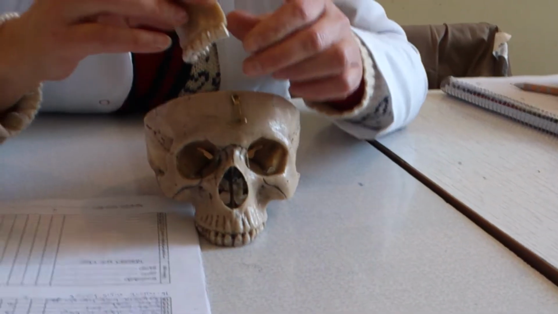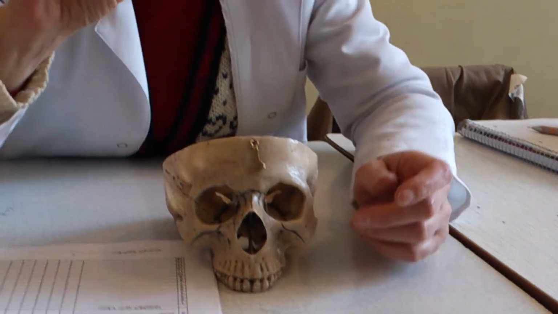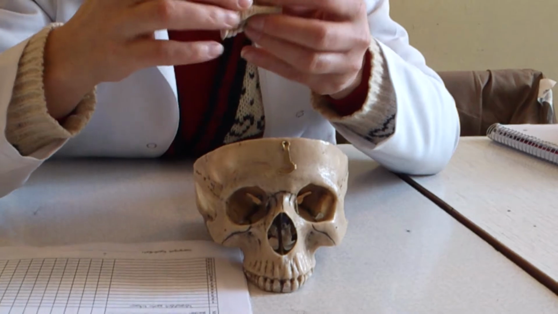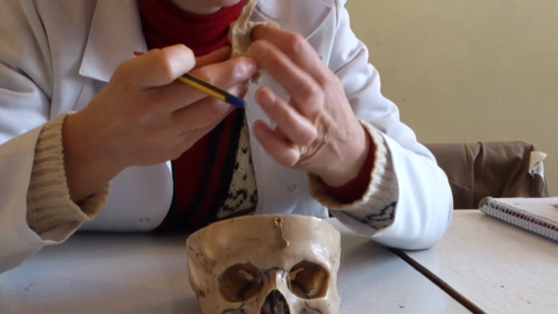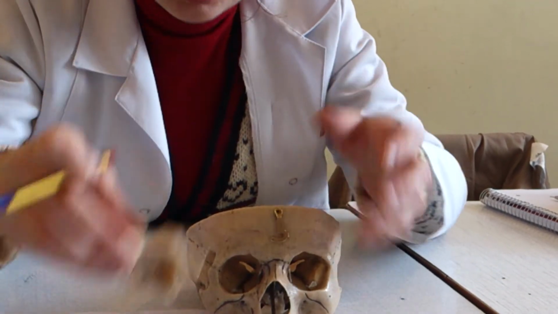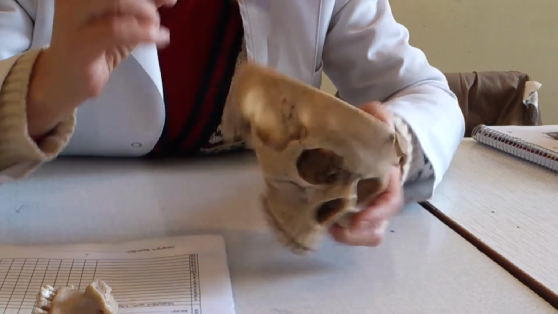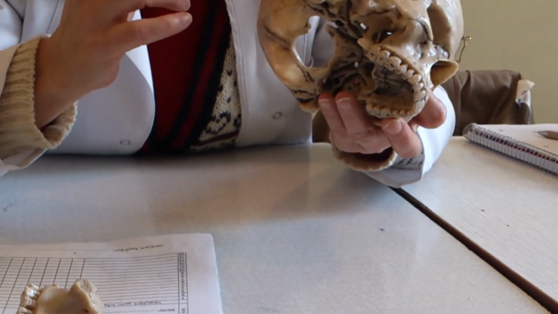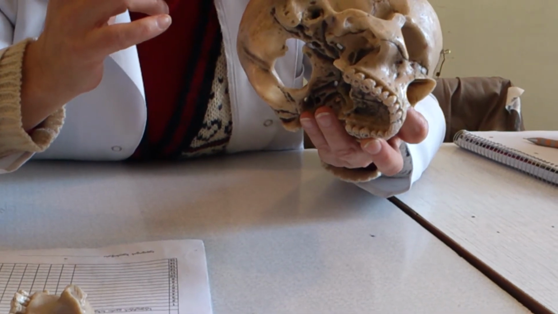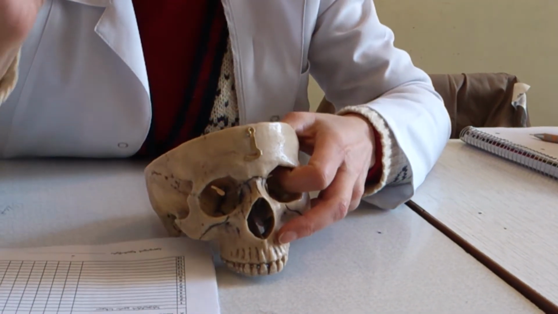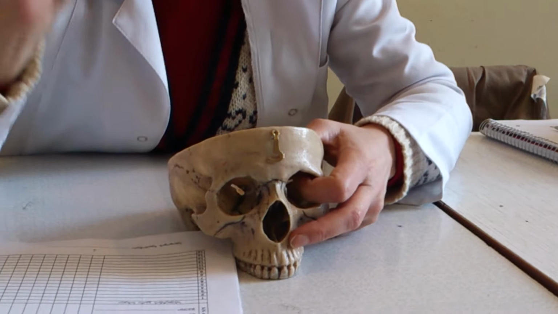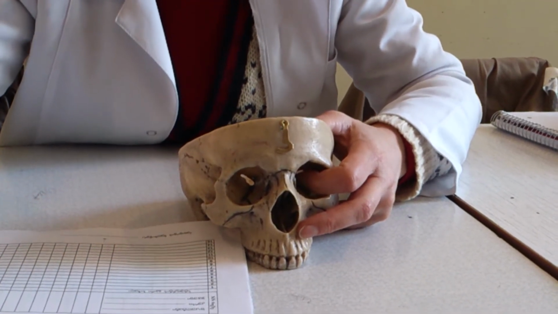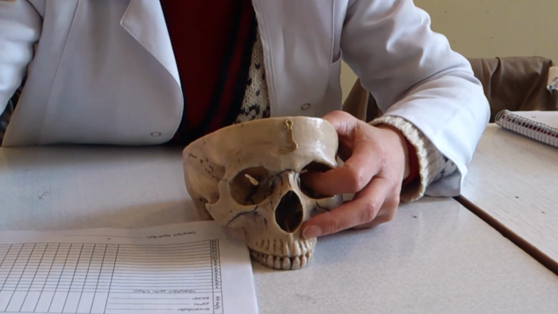Next, the body of the maxilla is the thick part of the bone, and inside is an air sinus cavity, the maxillary sinus, like the frontal, ethmoid, sphenoid, and the mastoid process of the temporal bone. The maxilla also has an air sinus. In which part of the maxilla? In the body of the maxilla, not the process.